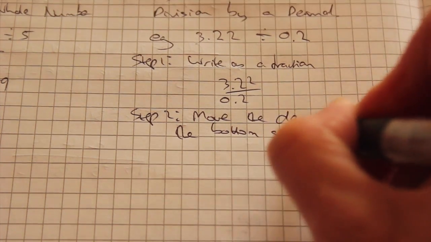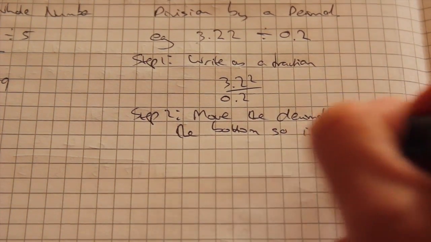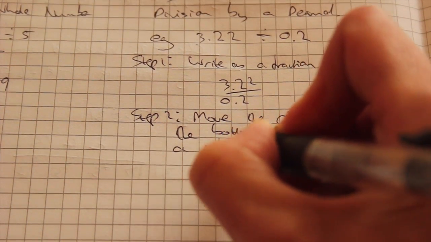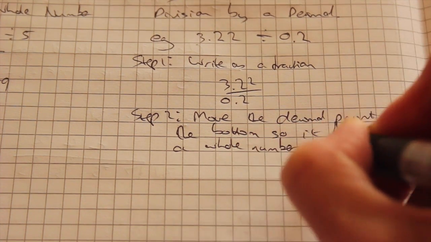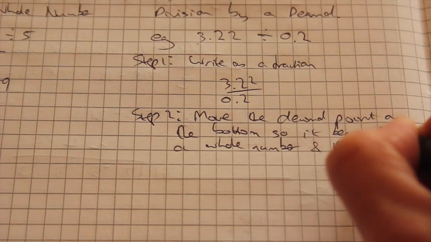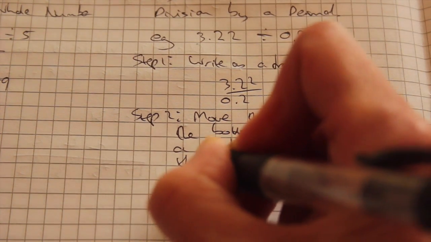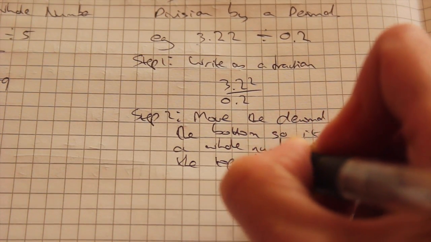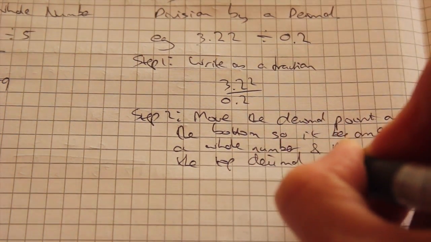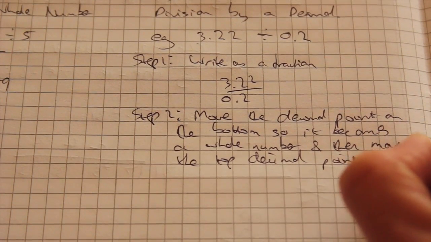so it becomes a whole number. And then move the top decimal point the same number of places.